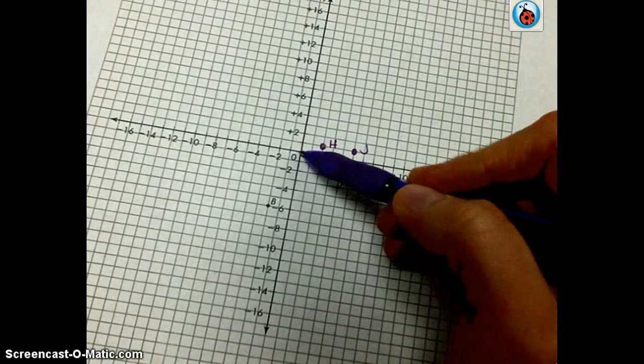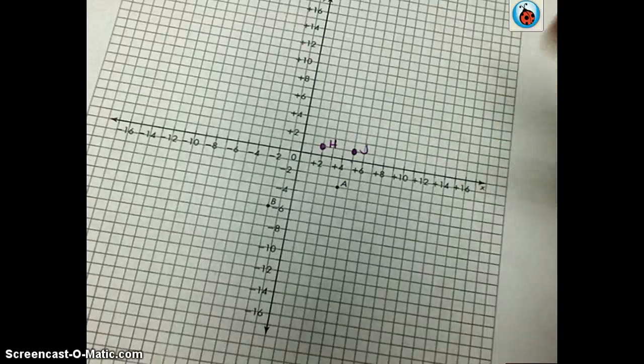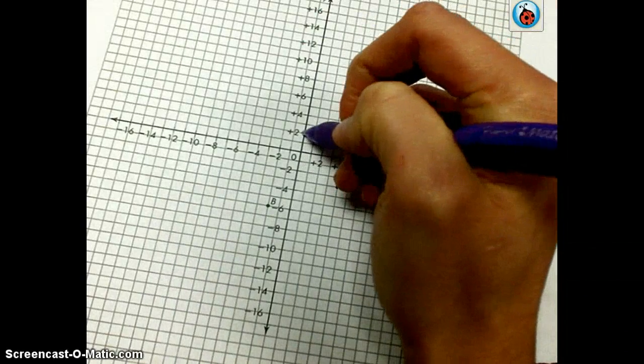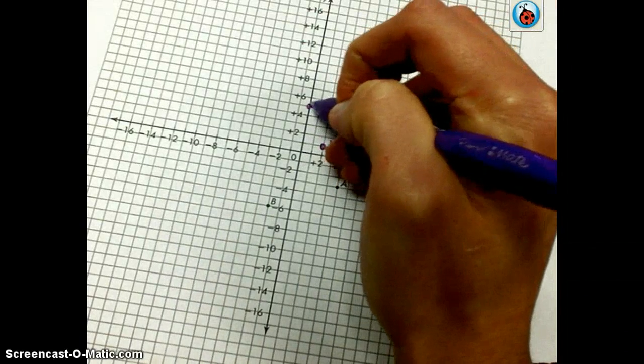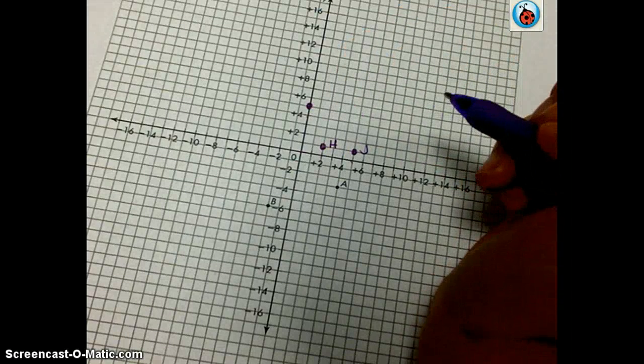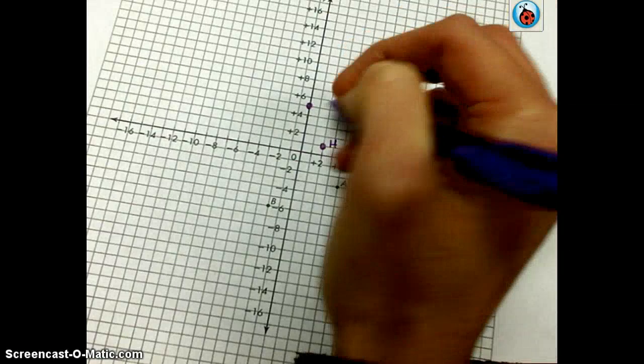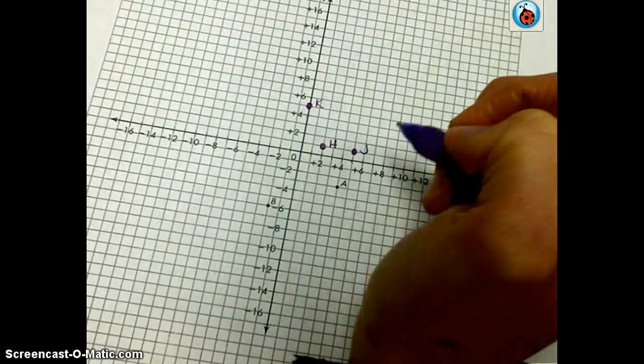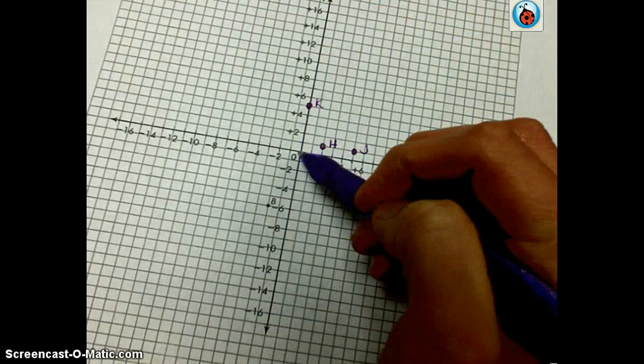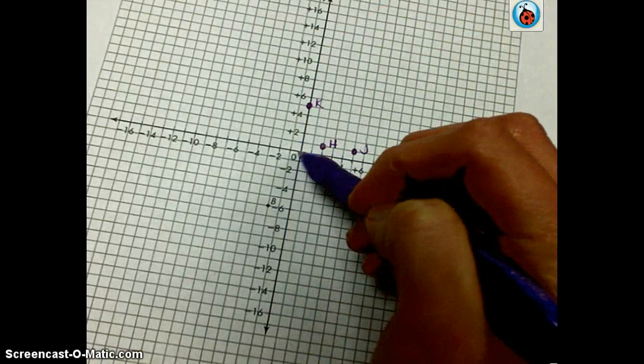And for the Y, we're going up 5. 2, 4, 5 is in the middle. Plot your point and label it K. We always start at the origin.